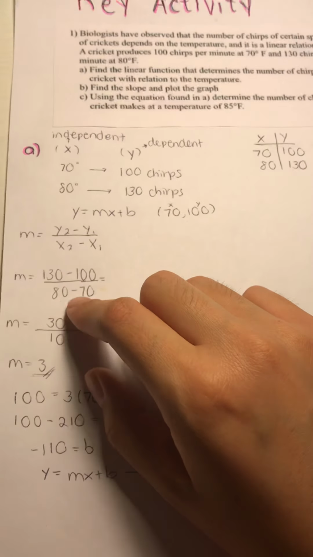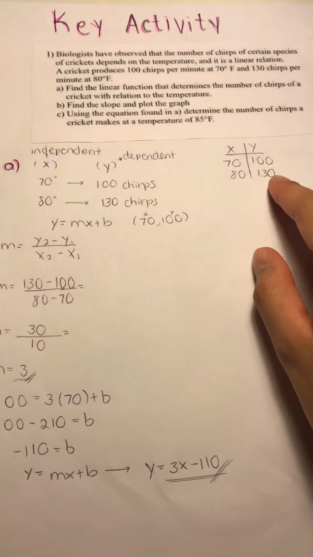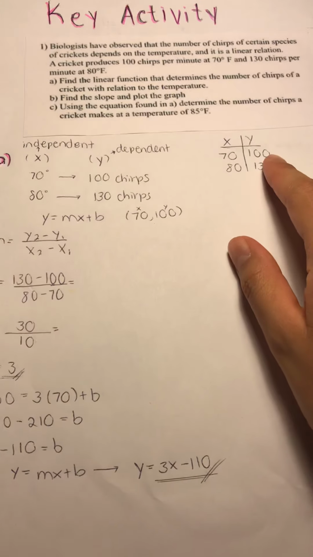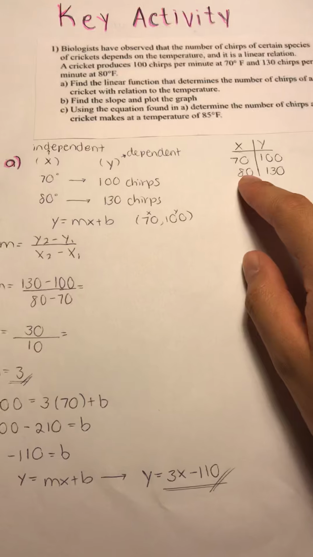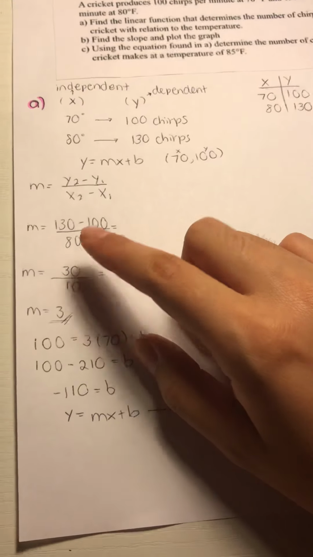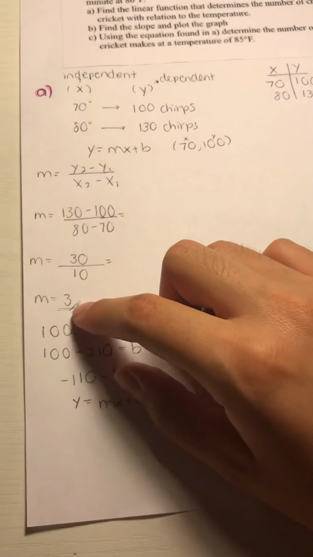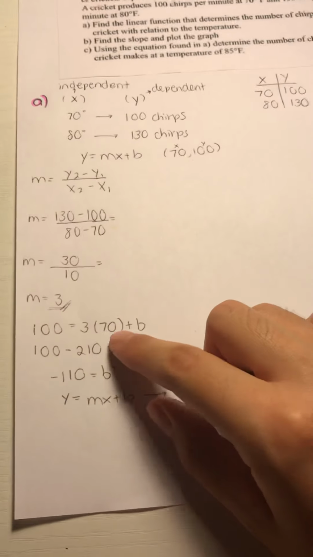And in here we substituted and we got 130, which is the y2, minus 100, which is the y1, over 80 minus 70, which is the x2 minus the x1. And we solve it and we got 30 over 10, and the answer is going to be 3, so it means that the slope is 3.